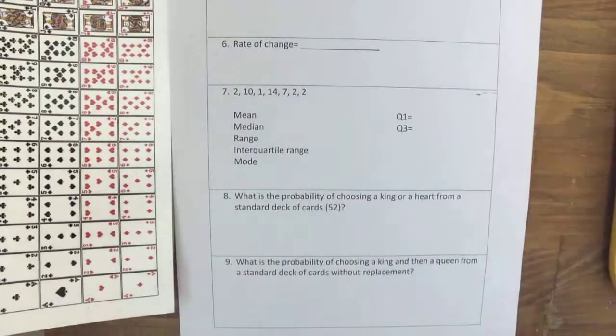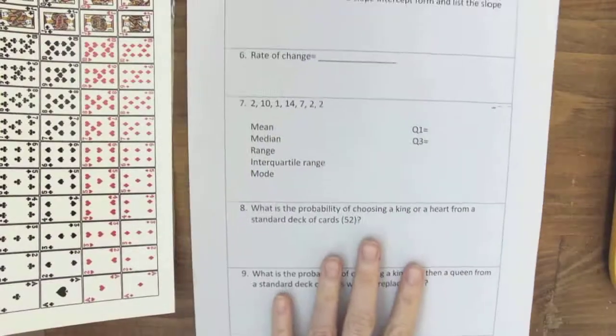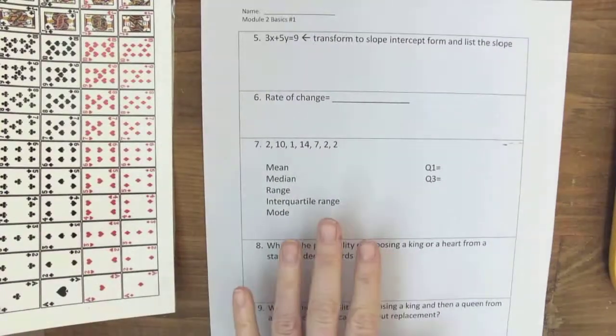Welcome back. Going over Basic Sheet 1 from Module 2 of the Keystone exam. We're going over questions 5 to 9 on this one.